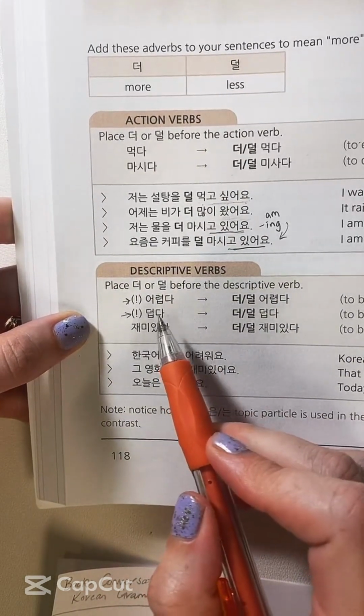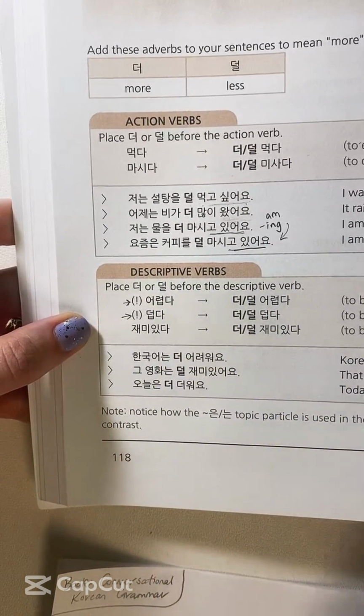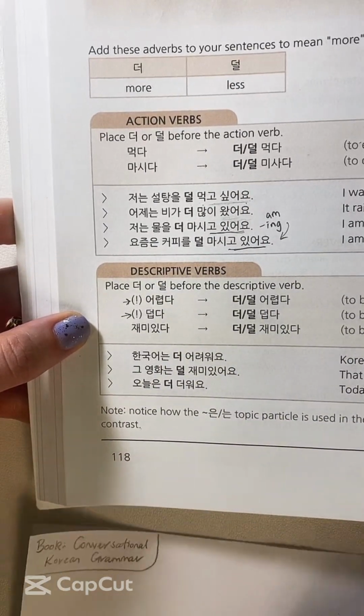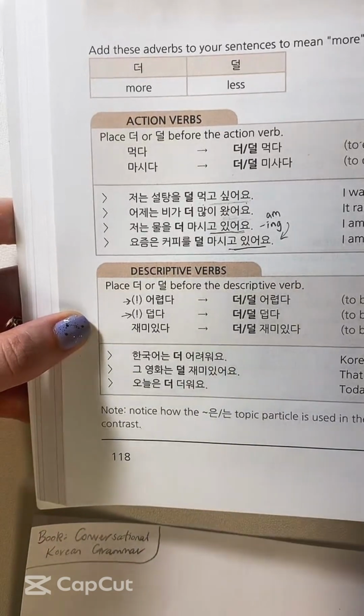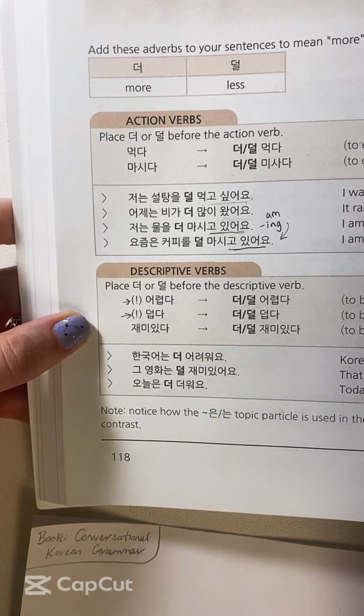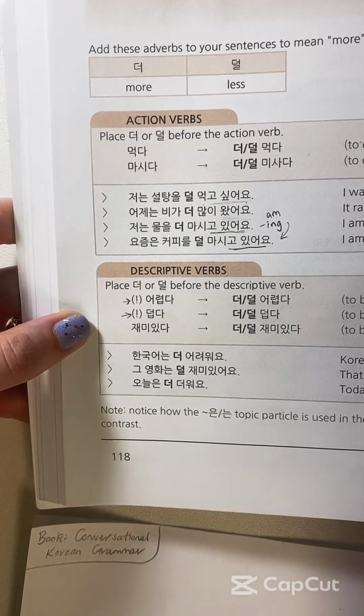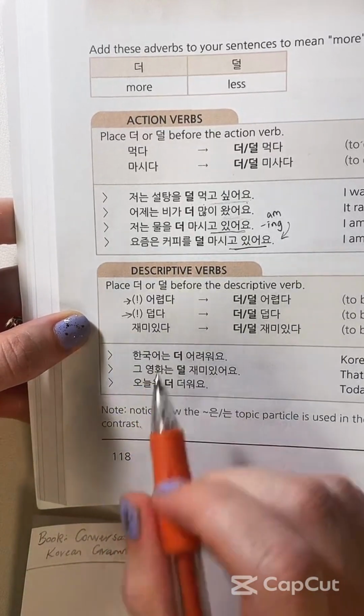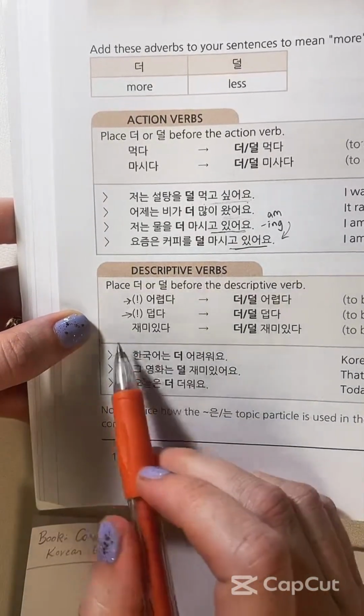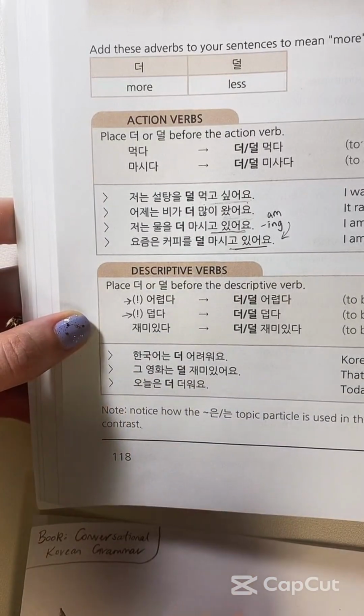Does anyone know what 덥다 means in English? 덥다. It's to do with weather. Hot, yes, beautiful. 덥다 means to be hot. And 재미있다, it means to be fun or interesting.